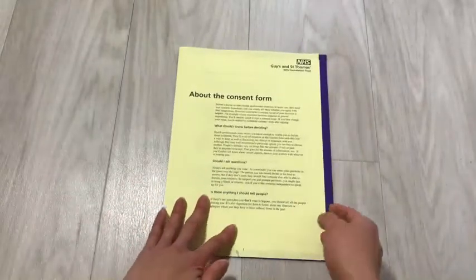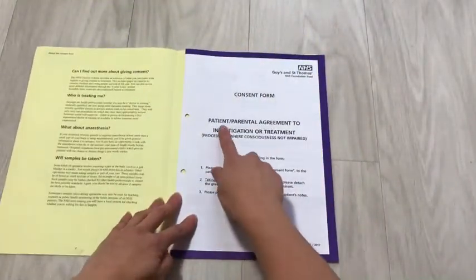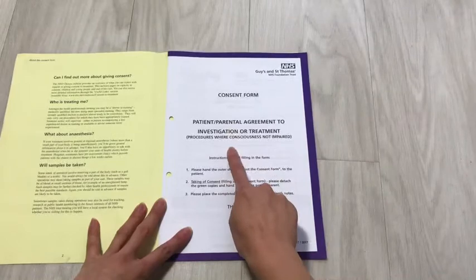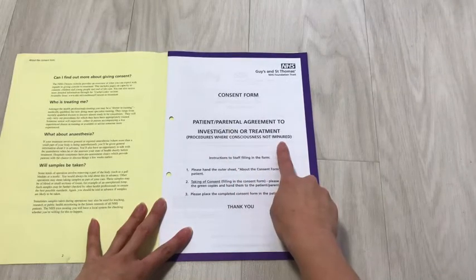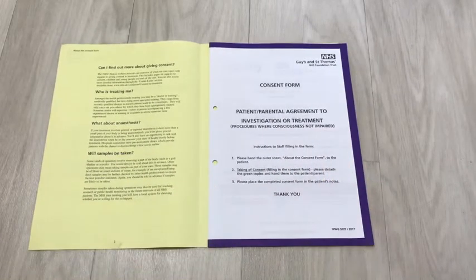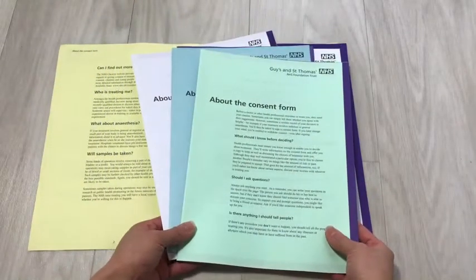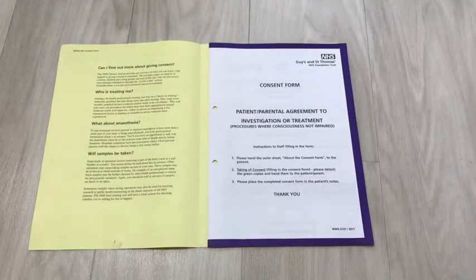In orthodontics, the yellow number 3 consent form is used as patients, whether they are an adult or child, are agreeing to treatment where their consciousness is not impaired. If patients are undergoing other treatments, such as a general anaesthetic for expose and bond of an impacted tooth, the other consent forms may be utilised.